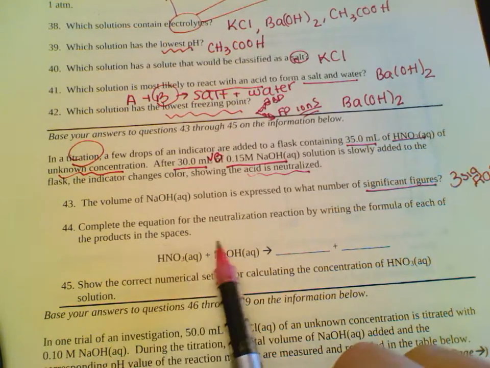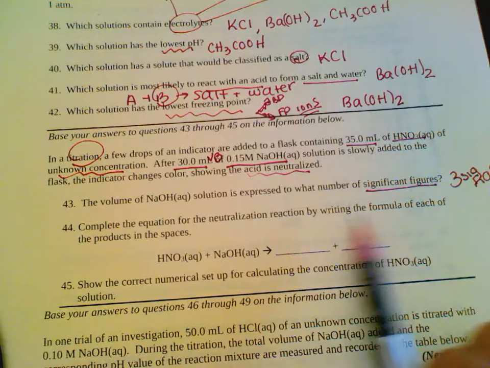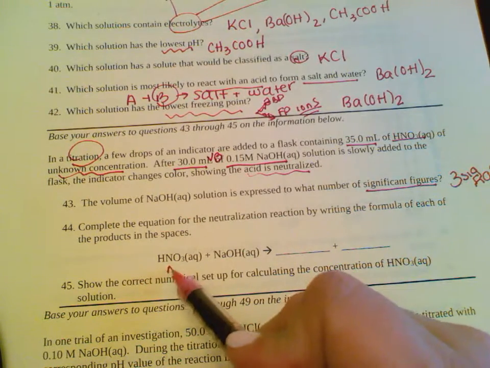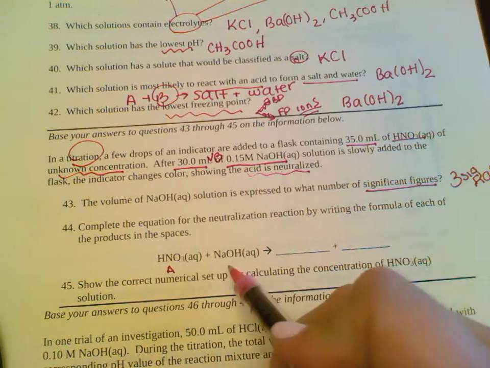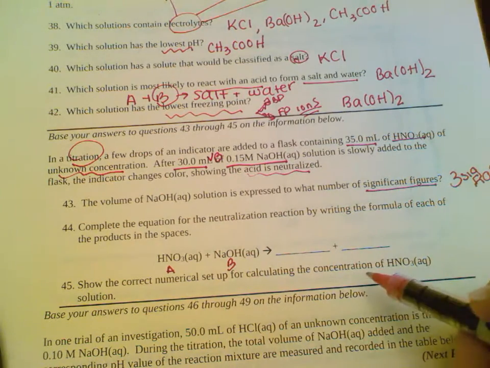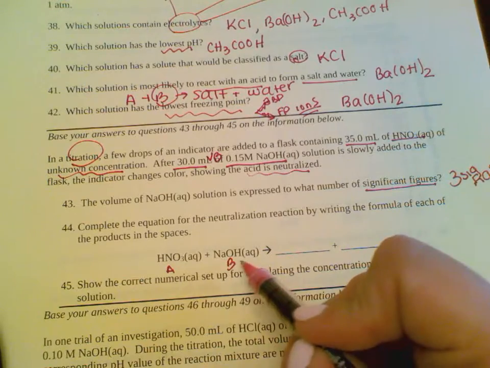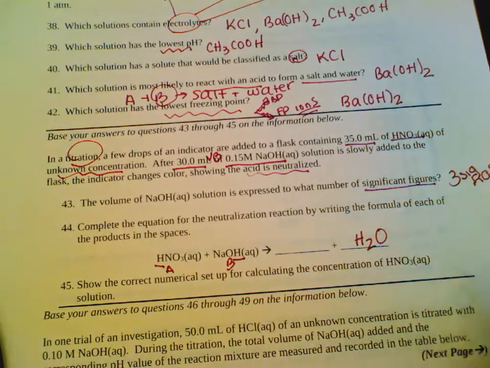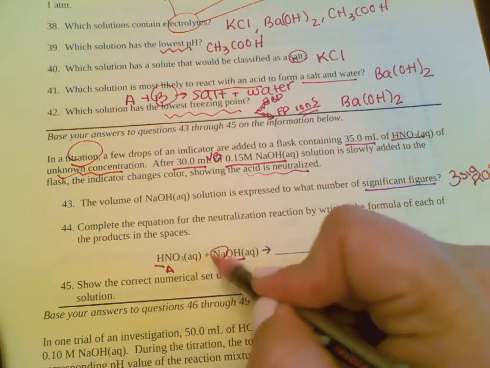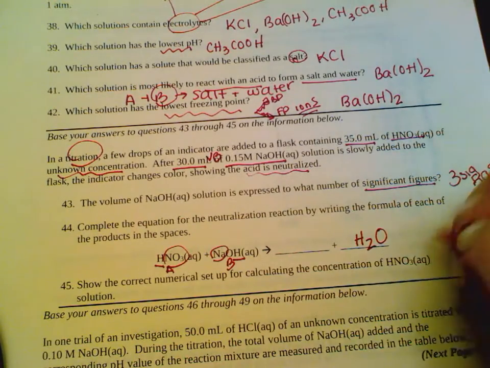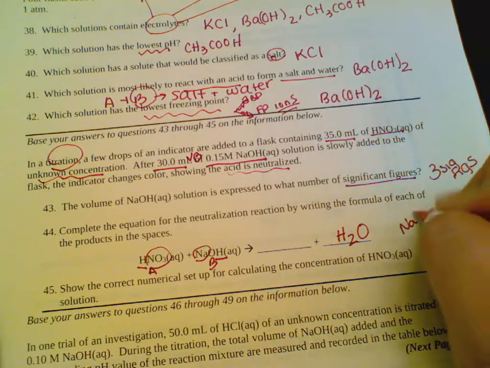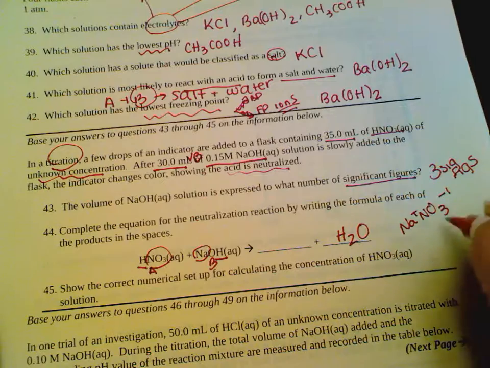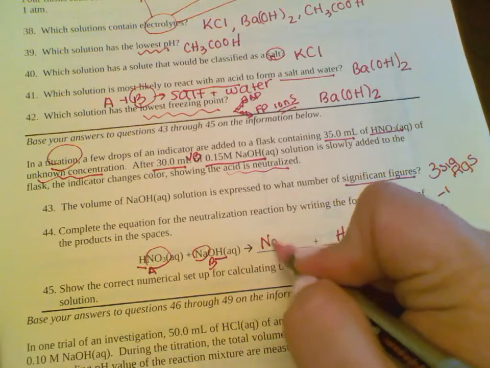Okay, 44. Complete the equation for neutralization by writing the formula of each of the products in the spaces. So I have HNO3, which is an acid. I have NaOH, which is a base. So I know that I need to form a salt and water. So my OH and my H are going to join together to be my H2O. So my salt is going to be left over from Na and NO3. I'm going to just double check. Na is plus 1. NO3, I look at Table E, it is minus 1. So if you crisscross, you're going to get NaNO3.